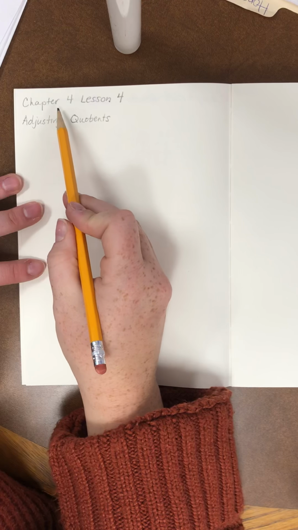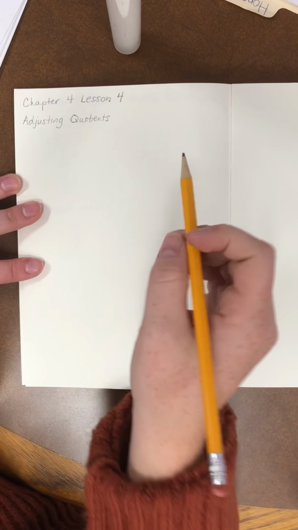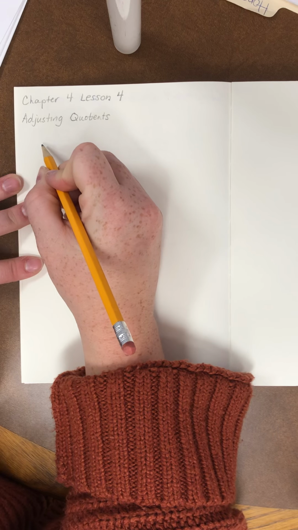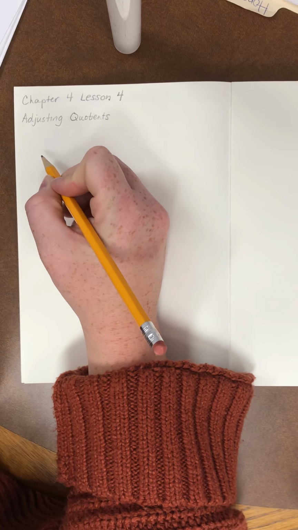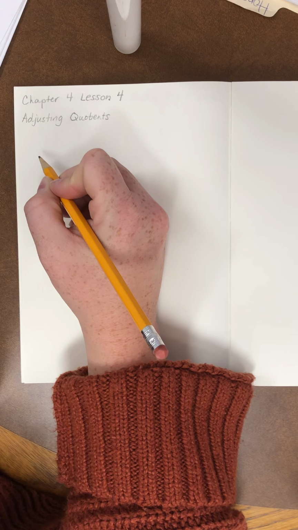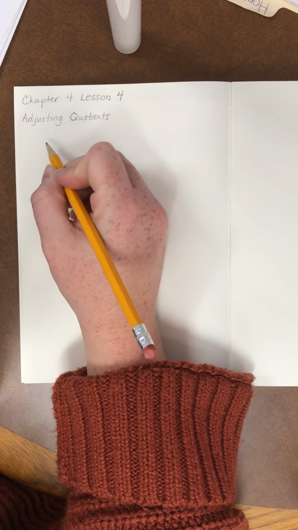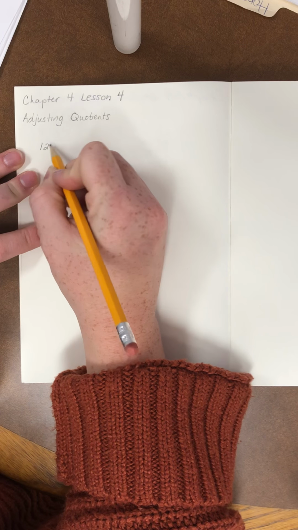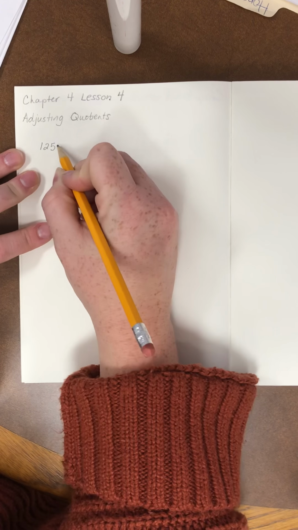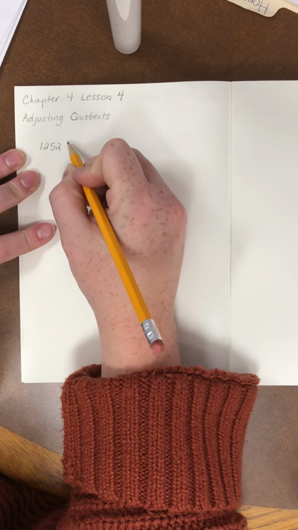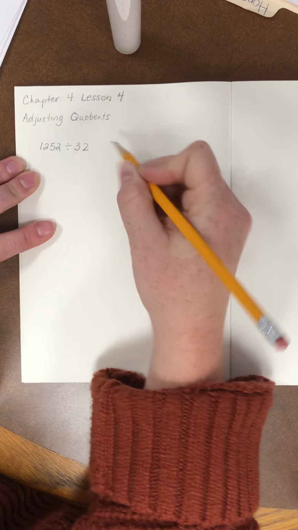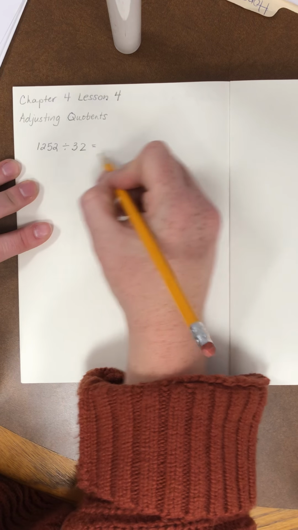All right, boys and girls, today we are on chapter 4, lesson 4, adjusting quotients. So if we are looking to begin when we're adjusting quotients, because we have such a big divisor or dividend, what we're going to do is look at our division problem that's given in the equation. So if I have 1,252 divided by 32, the first step I want to do is estimate.